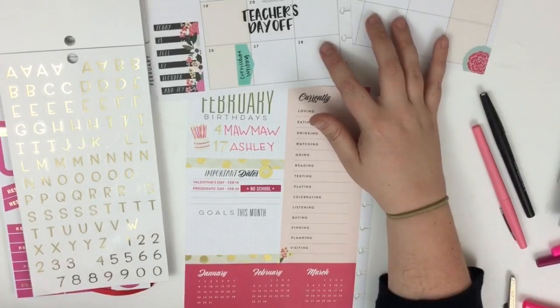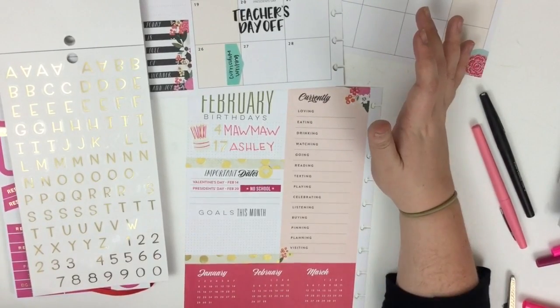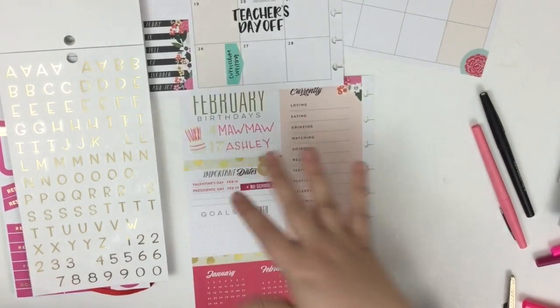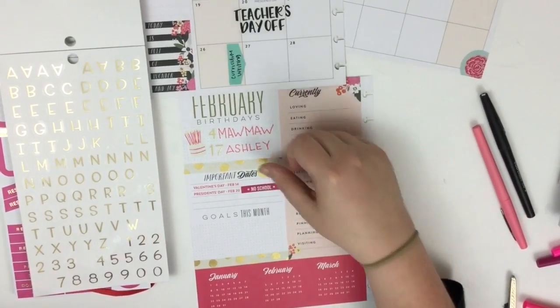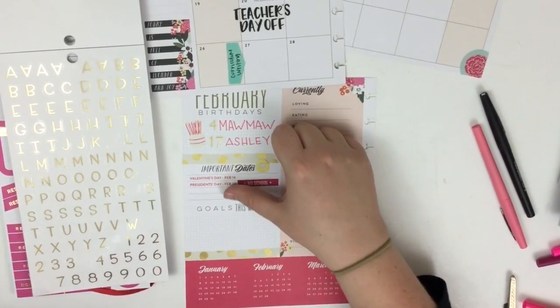Now looking here, the other important dates, I could write them in, but I'm not going to because I feel like they're here on my monthly spread and they're also going to be in my teacher planner. So for now, I'm just going to leave it like that.